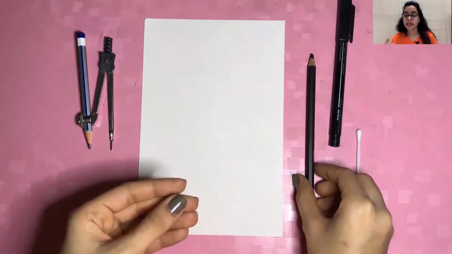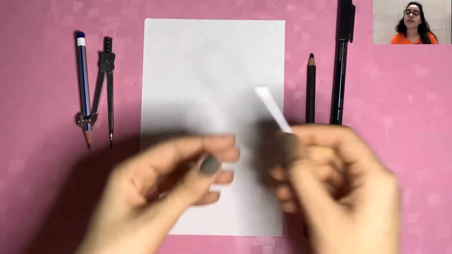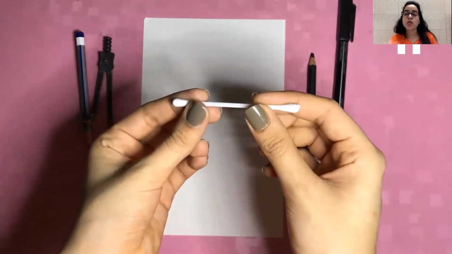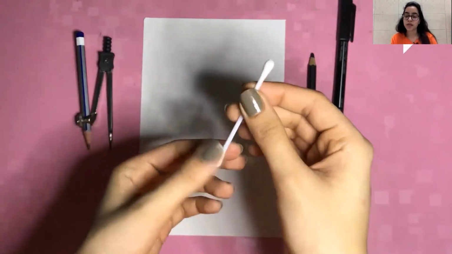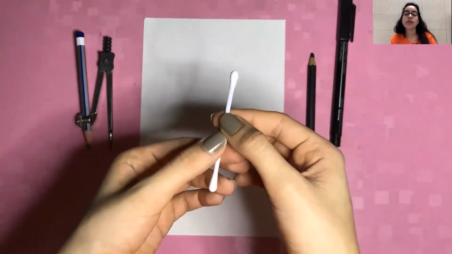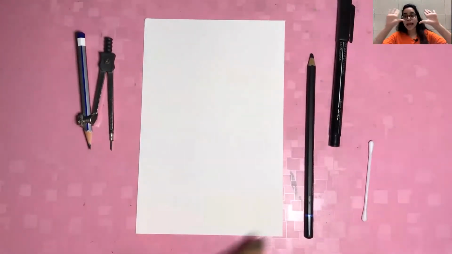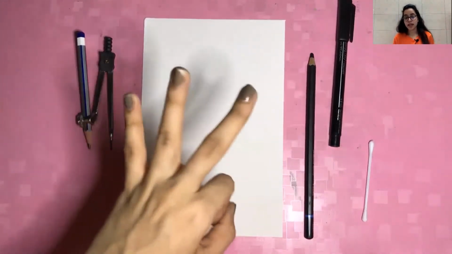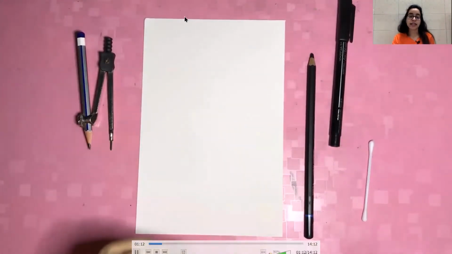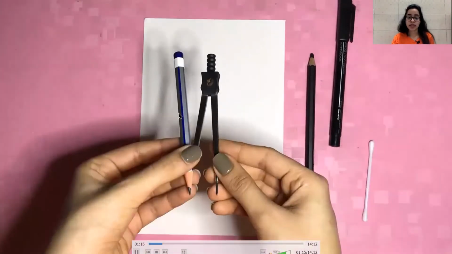And finally we have the earbuds. Okay, so we need just one of this and that's totally fine. So we need that earbud or a q-tip, whatever you call it as. So that's an earbud that I have here. Just one single strand of it would be fine. Okay, so that is pretty much everything that we need for the class. And I think now it's time to just get started.